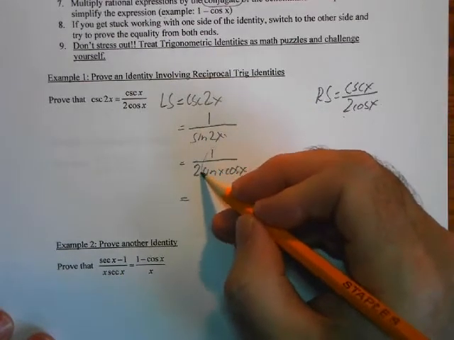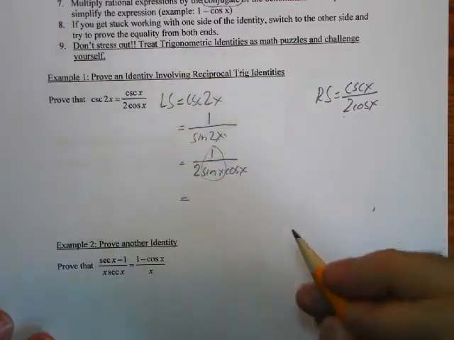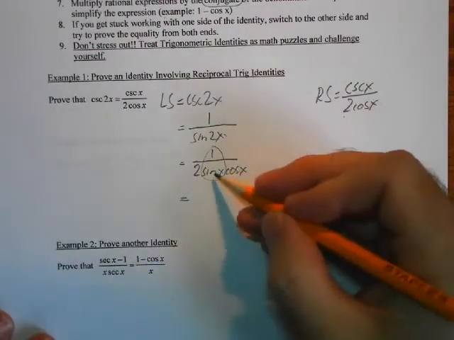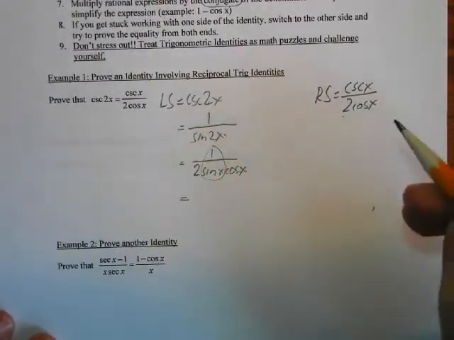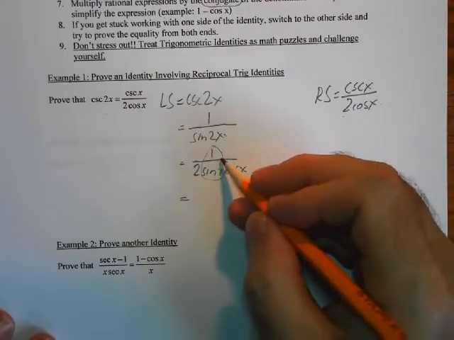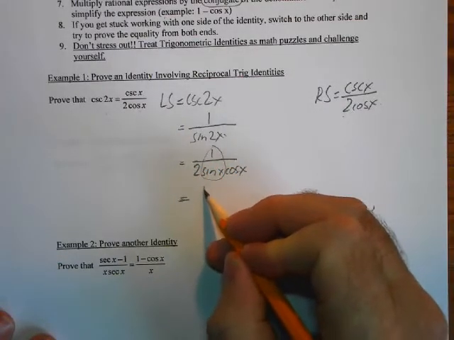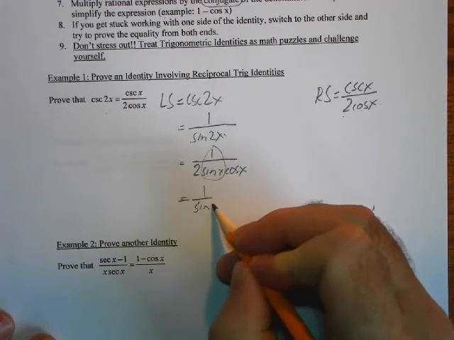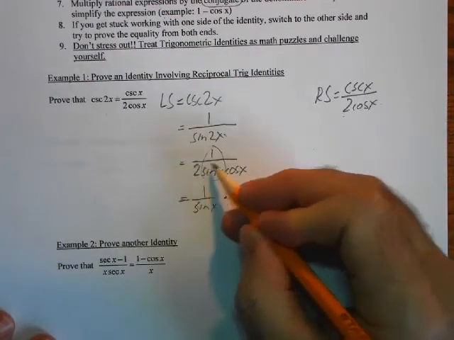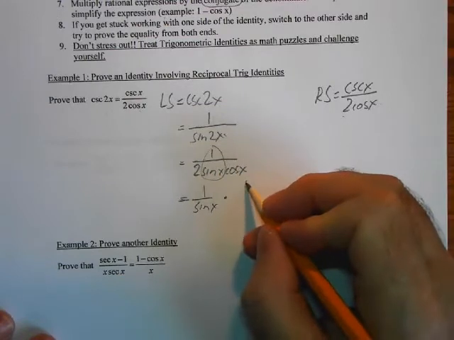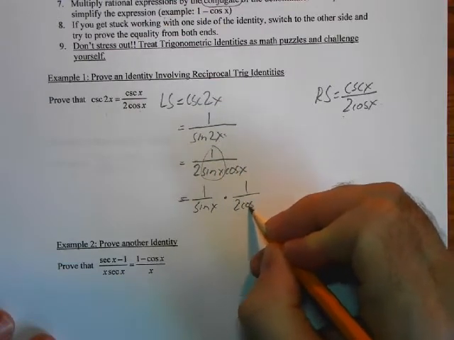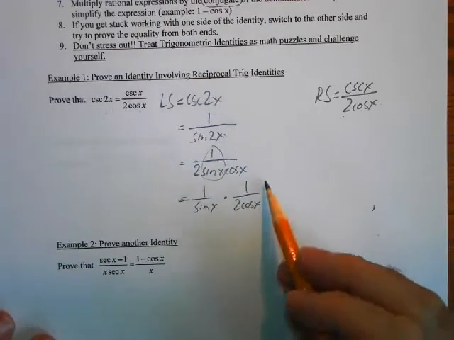going to kind of factor this part outside. I could change it at that point to cosecant, but I want to show you this strategy as well. So I'm going to basically break this into 2 factors. So the first factor is 1 over sine x, and I'm multiplying that with what's left, which is 1 over 2 cos x. Okay, and you can see I want to keep that.